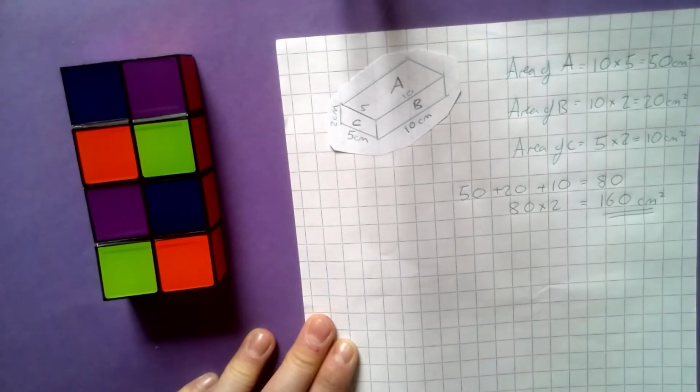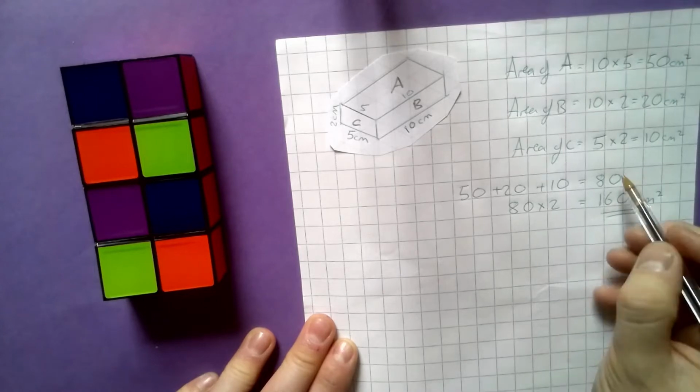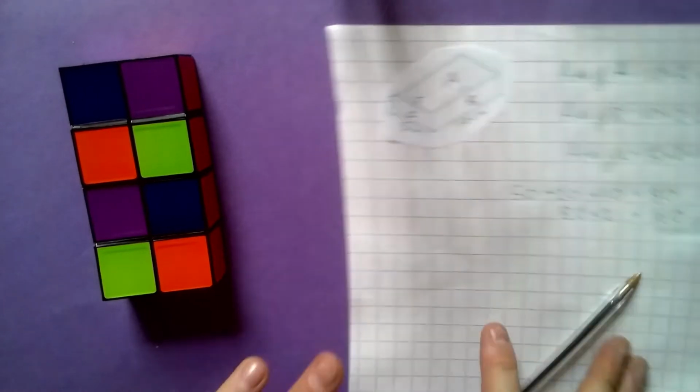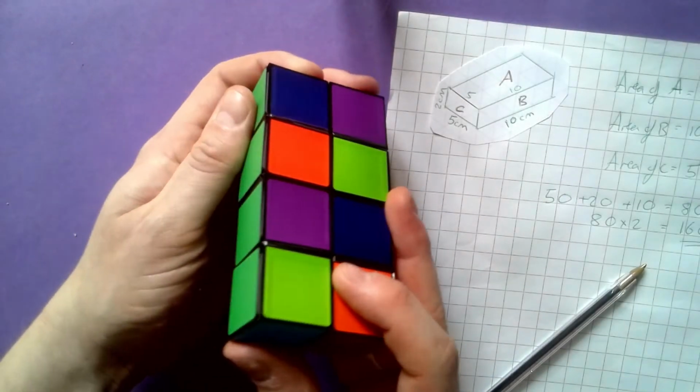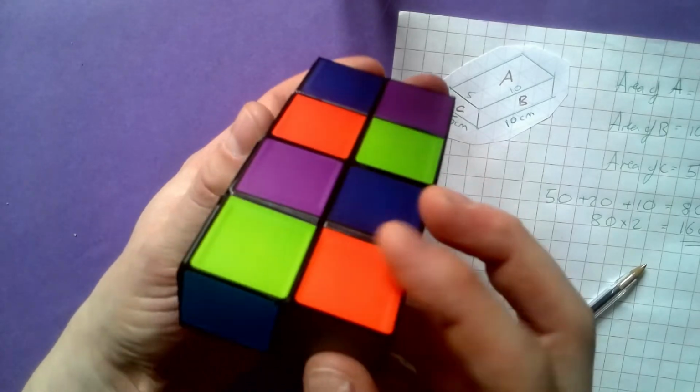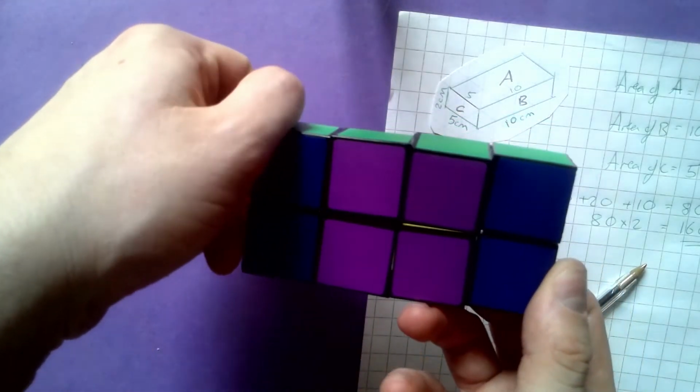Okay, so only at this point here have I got the entire area of the outside. If I just finish at this 80, then I've only got the area of what I can see. And again, if I've got my shape here, if I can see the green, the mixed one on this side here, I've forgotten completely about the bottom, and the other two sides that you can't see.